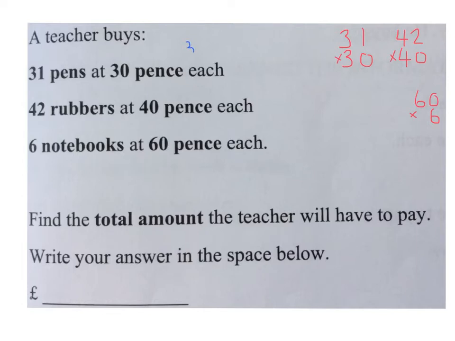First question, we can go 30 times 30. We go 3 times 3 is 9, and then put your two zeros back on. So that's 30 pens, and then just add on another 30 because they bought 31. So 930, and turn it into money, £9.30.